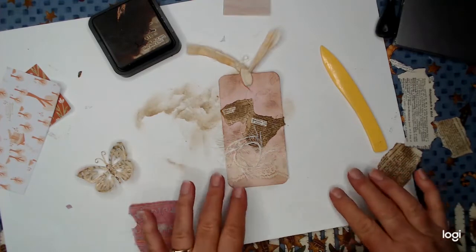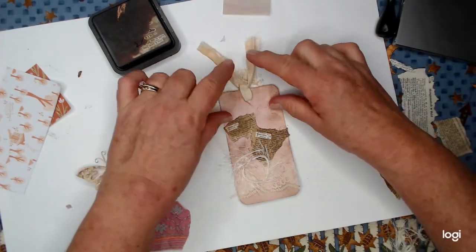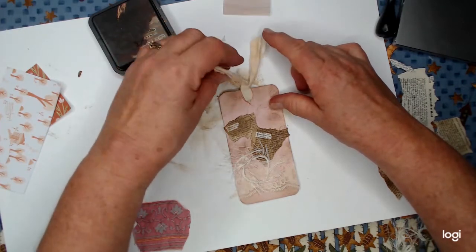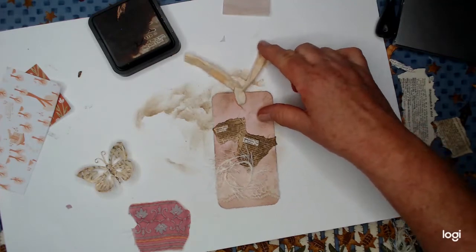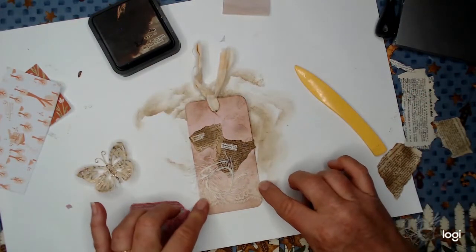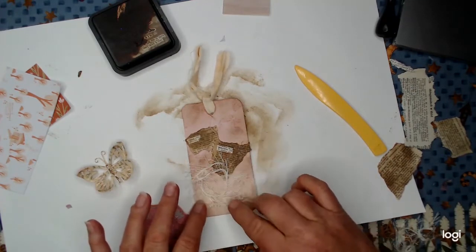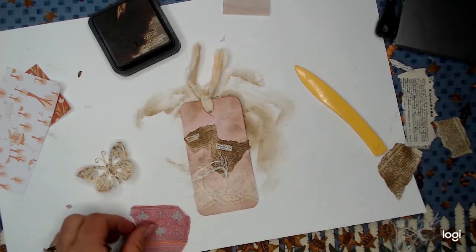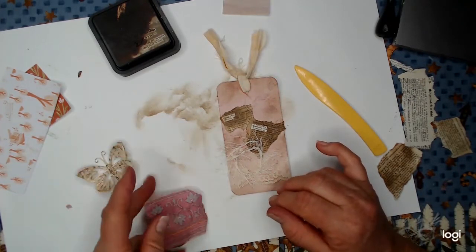Okay, so let me show you what I've got so far. I just put a little piece of rusted, I did these rust enhanced linens and muslins and stuff. So I just put a little tie there. I put a piece of lace here. I've got a little piece of this eyelash yarn that I kind of just circled around. Now this is a little piece of sari silk, just a little tiny.